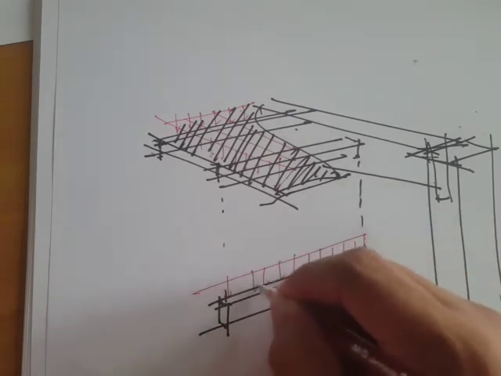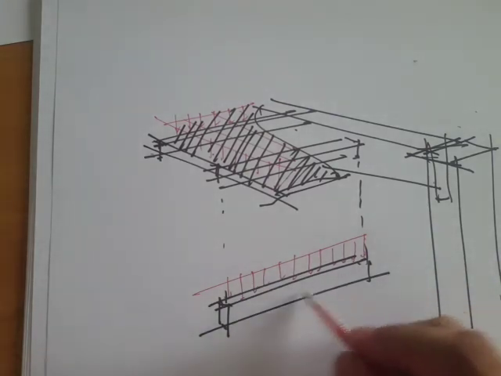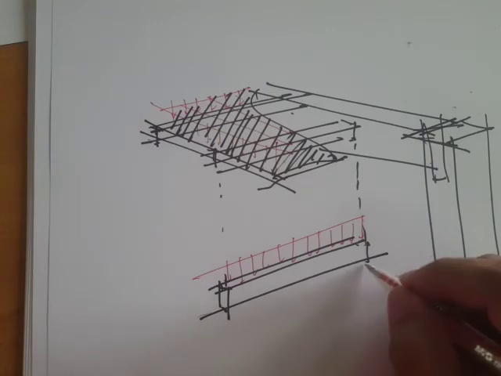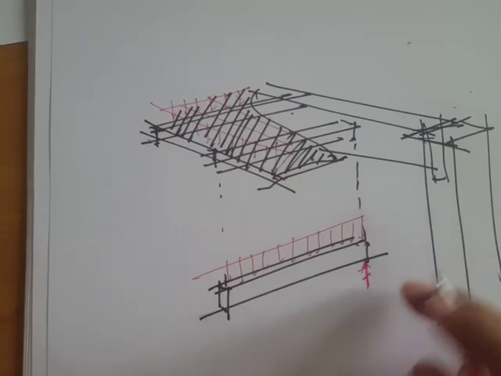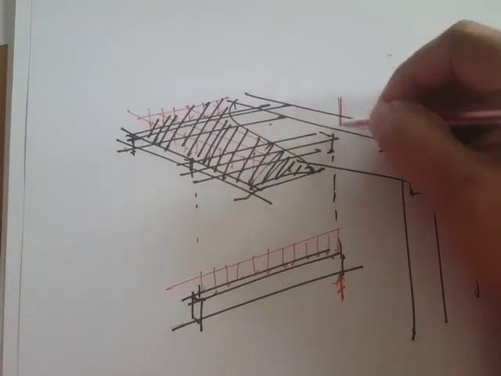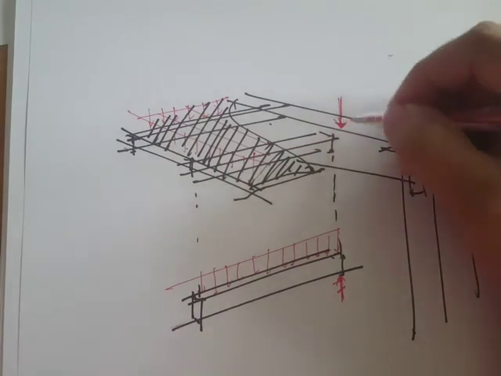Because you have these line loads, if you analyze this beam, you'll get a support reaction, right? So you have a support reaction here. These support reactions will be a point load to the girder.